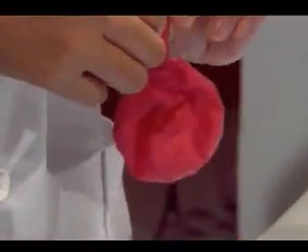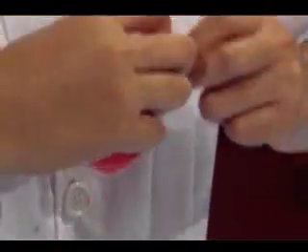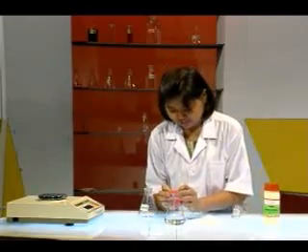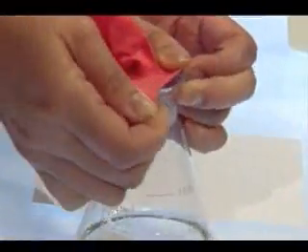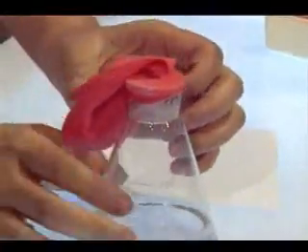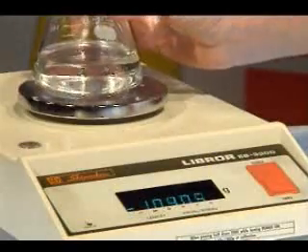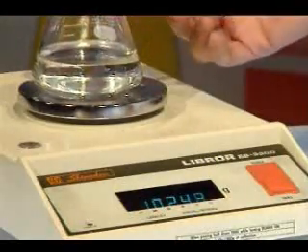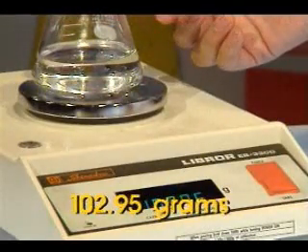You do not have to use these exact quantities, but you do have to follow the procedure described here. To ensure an airtight system, fit the balloon snugly over the flask. To determine the exact total mass of the reactants, place the entire setup on the balance pan. Record the total mass.